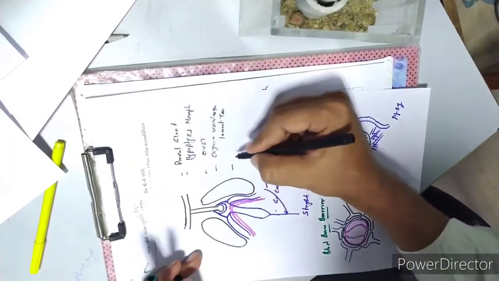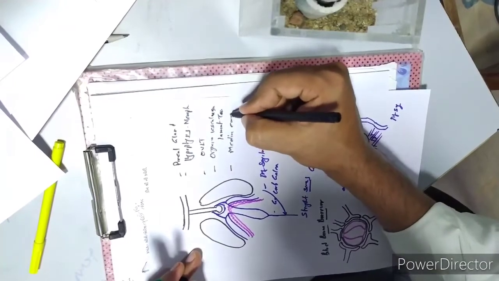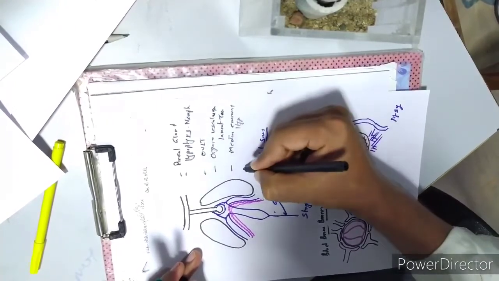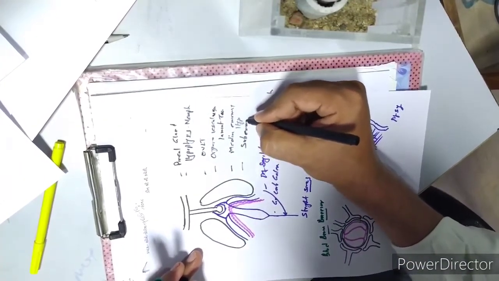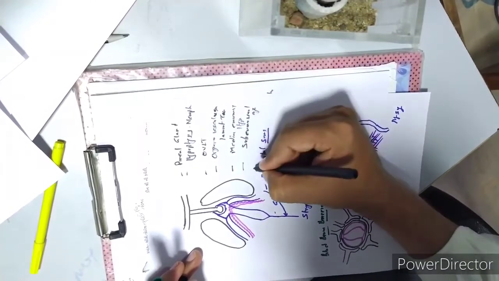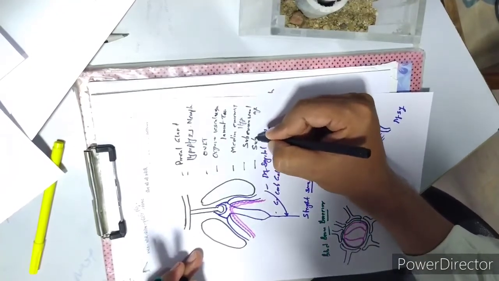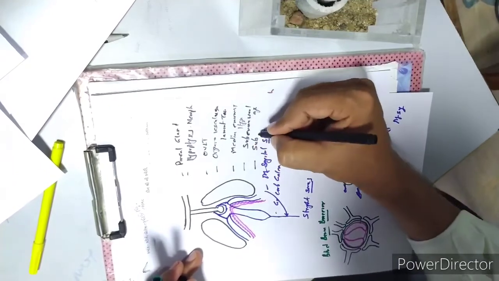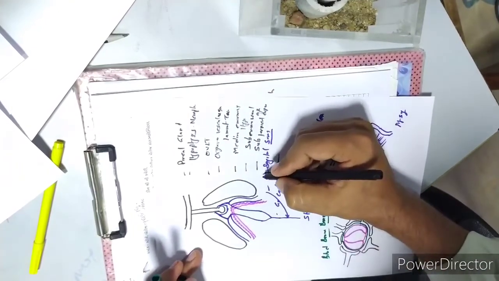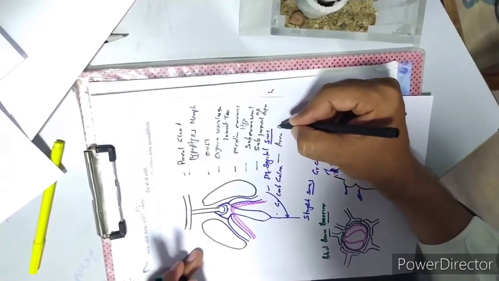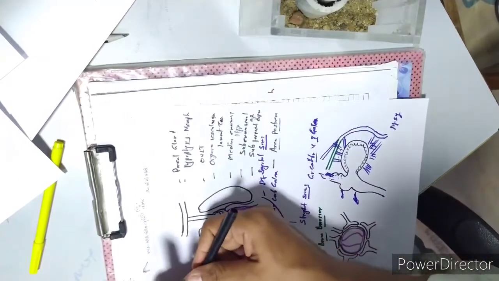Then the median eminence of the hypothalamus, the subcommissural organ, the subfornical organ, and the last is the area postrema, which is the vomiting center in the floor of the fourth ventricle.